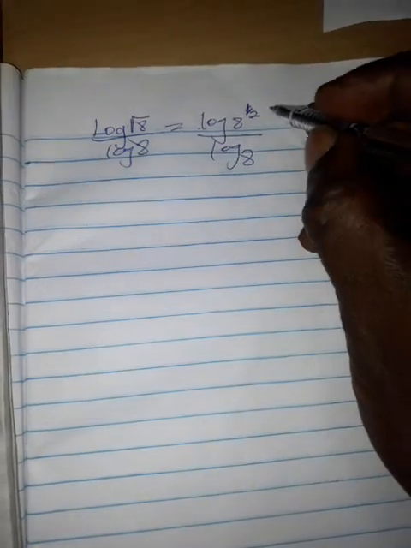When the power is like this, you can take it to the back of the log. So I'm having 1/2 log 8 divided by log 8. Are you getting it? If I'm having something like this in a log, then I can take it to be the power of the number in the log. So log 8 cancels log 8. The final answer is 1/2.